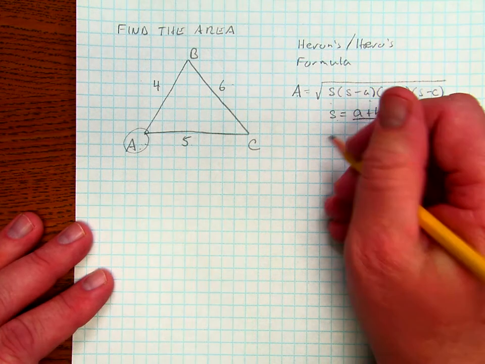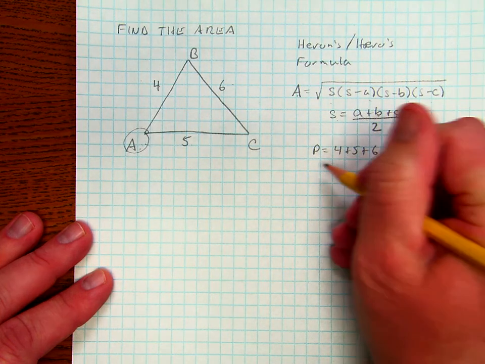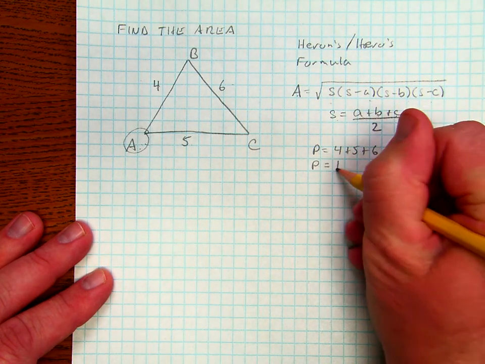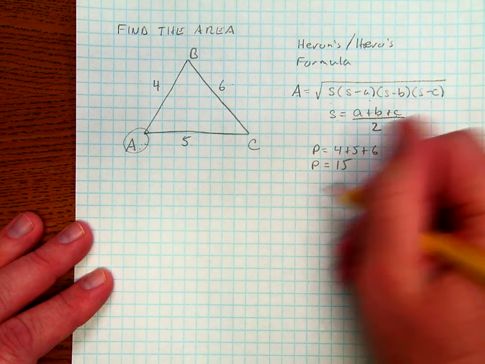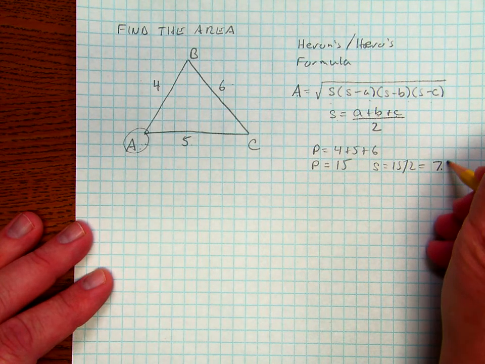So as far as the perimeter goes, it's 4 plus 5 plus 6. The perimeter of this is 15. That makes the semi-perimeter 15 over 2, or 7.5.